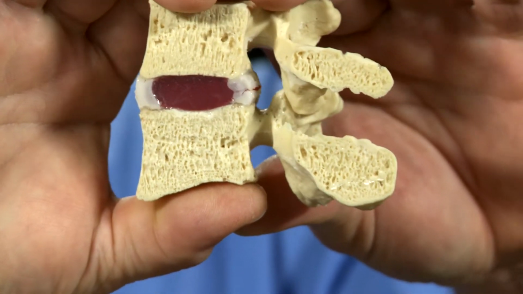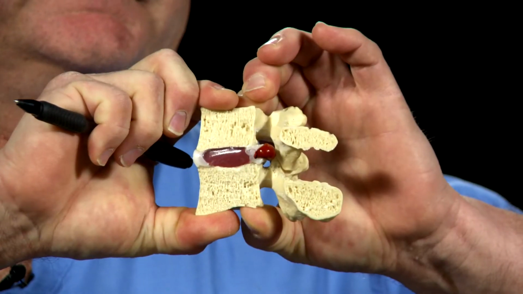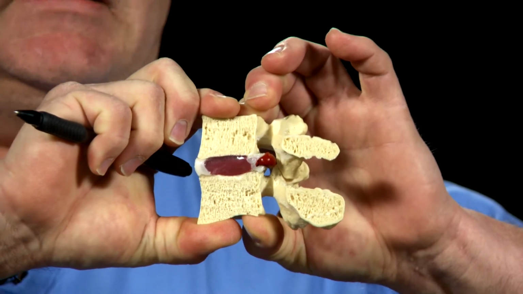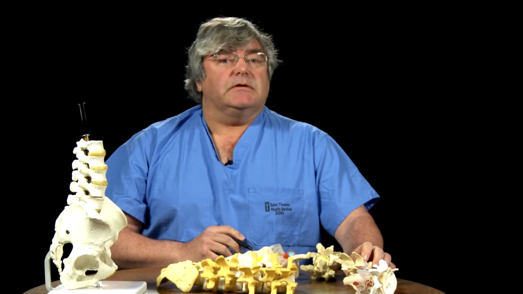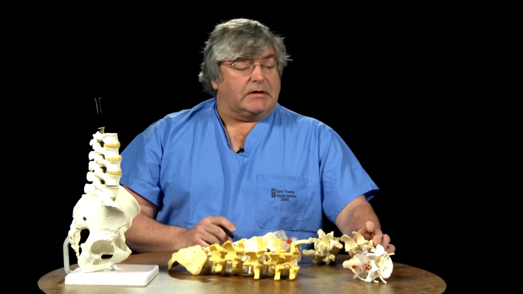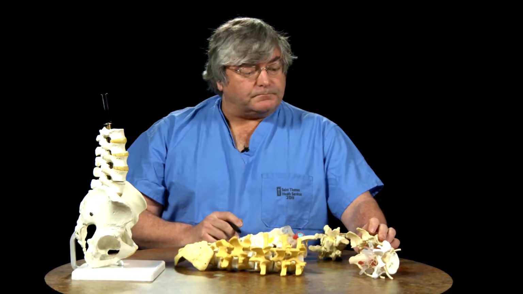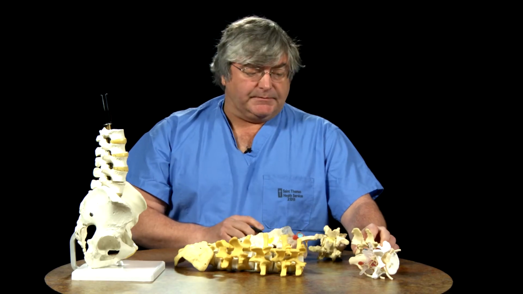The nerves are back there too, and this could be quite painful. And that's a condition that if we can't resolve it non-surgically, or if the pain is too intense, surgery is an option, and it can be a good option for something like this.